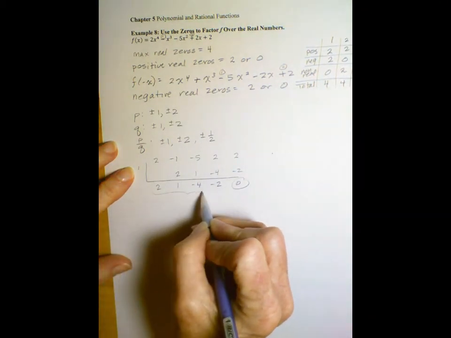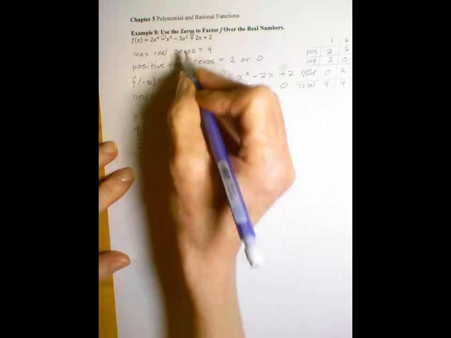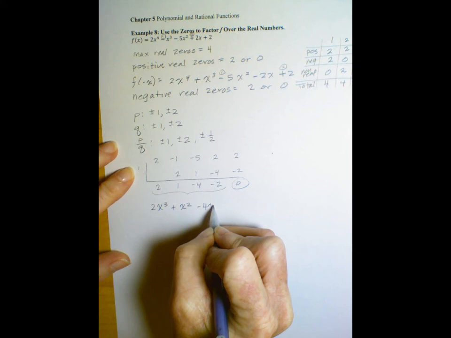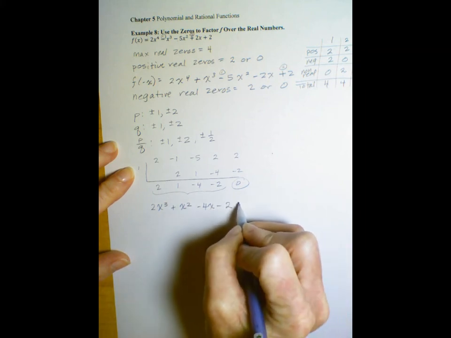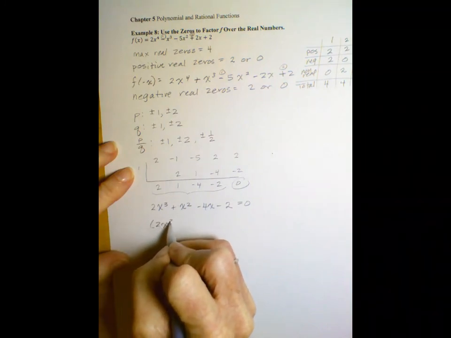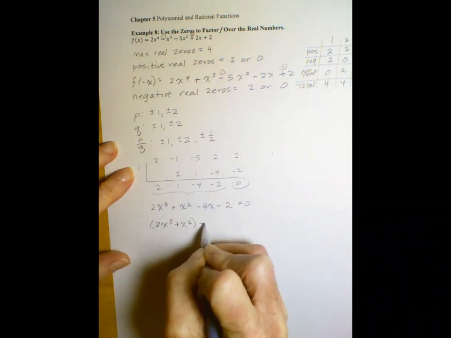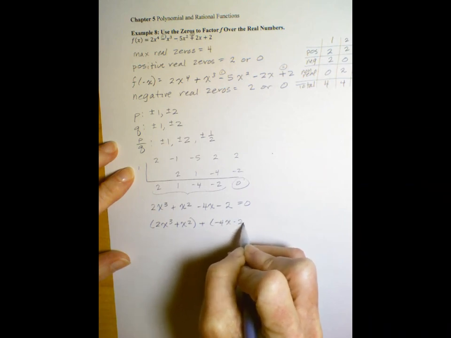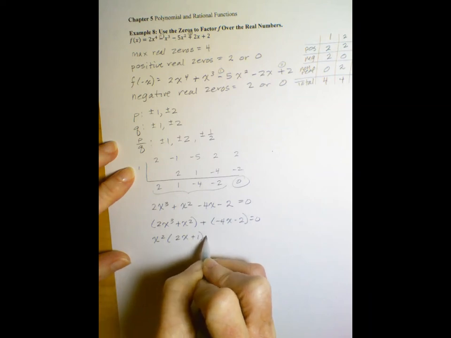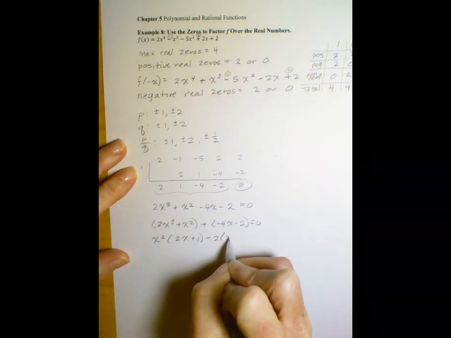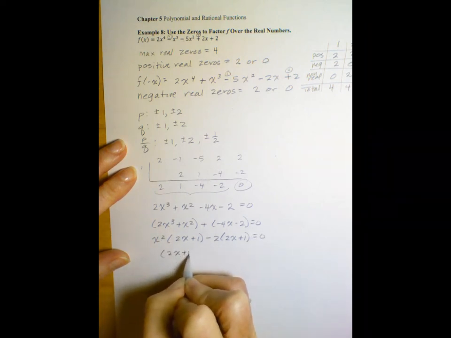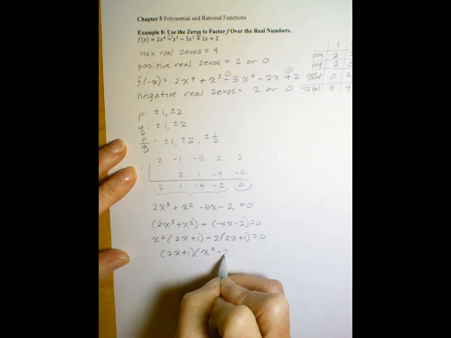Now we're down to 4 terms here. Let's write those terms. It was x to the fourth, now it's 2x cubed plus x squared minus 4x minus 2. Let's set that equal to 0 and try grouping. It may or may not work, but it's worth a try. If it doesn't, we'll go back to synthetic division. Factor out x squared, leave behind 2x plus 1. Factor out a negative 2, leave behind 2x plus 1. It's going to work. So we have 2x plus 1, x squared minus 2.